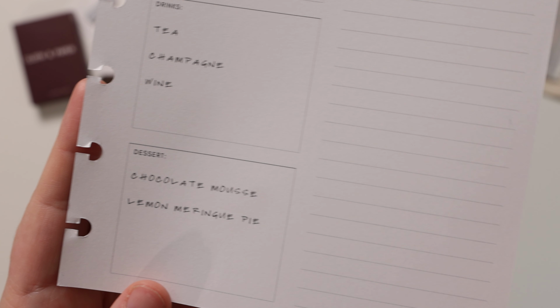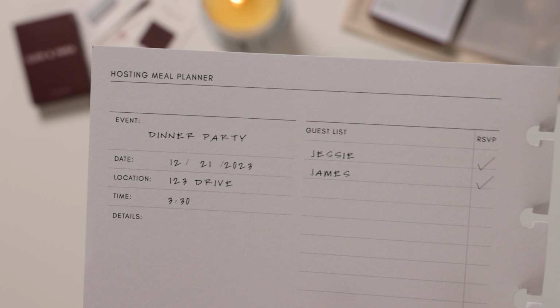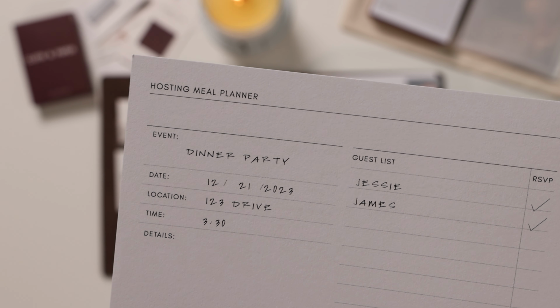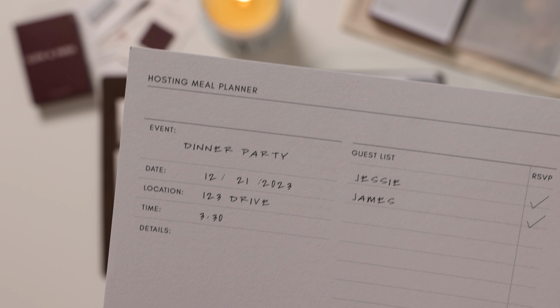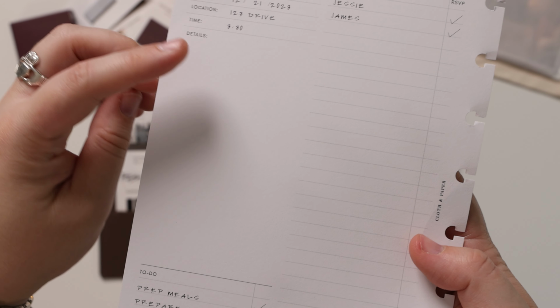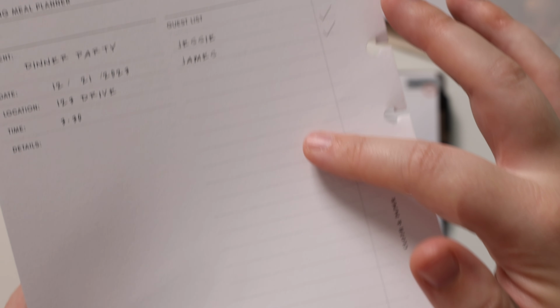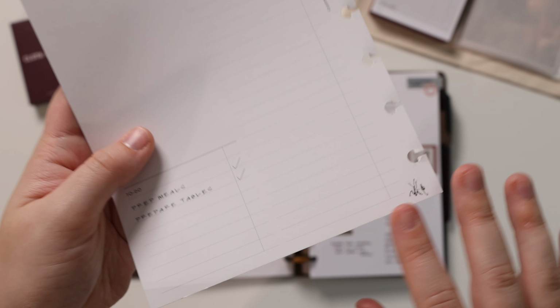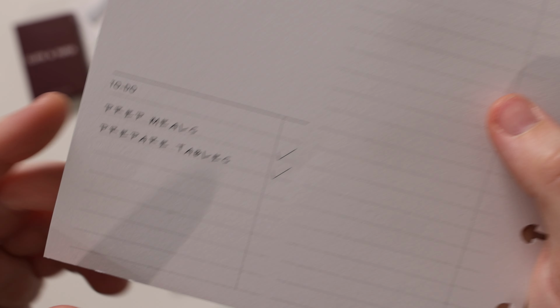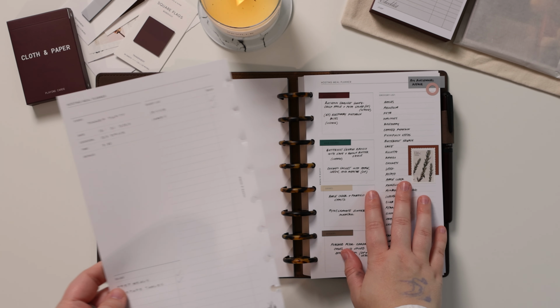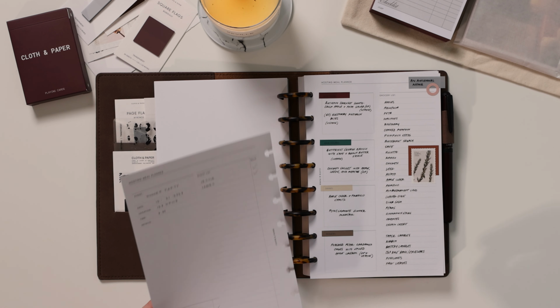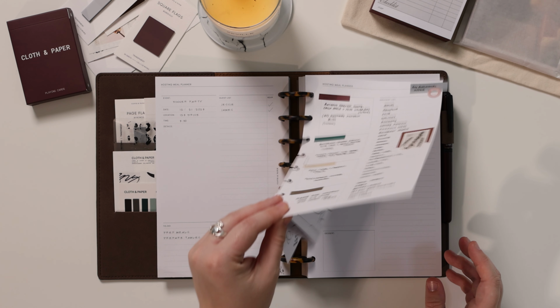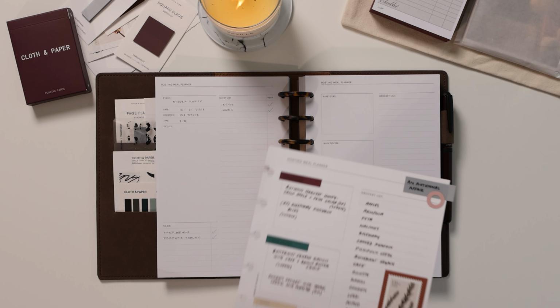And this is pre-filled out just because it's a demo page. And then on the back, we have some event details, date, location, time, kind of a blank spot to write more things, your guest list, which then just kind of turns into a task list. And then you have a little to-do section down there. So I'm just going to show you how I fill that out here. Let me just give you a closer up look first.